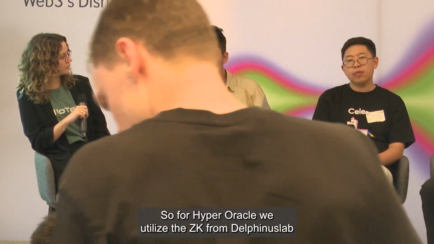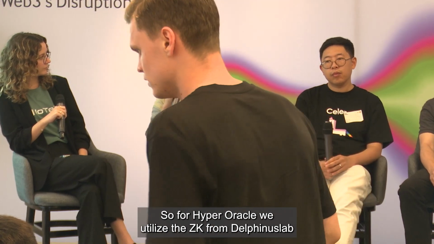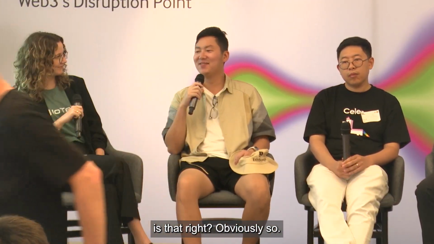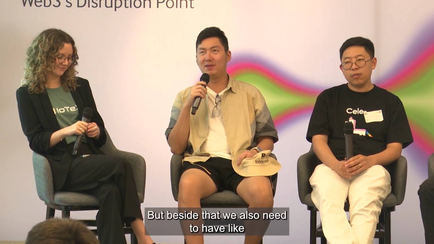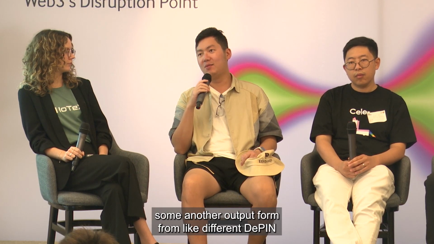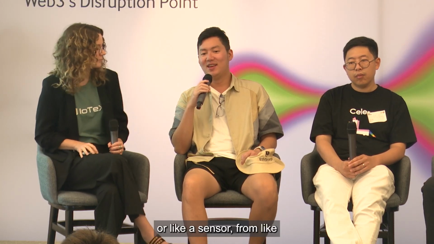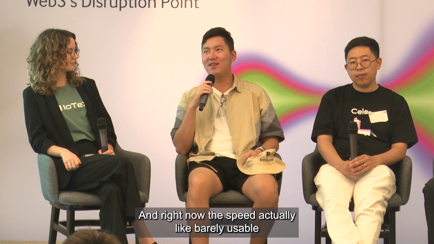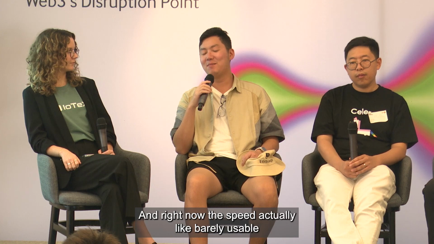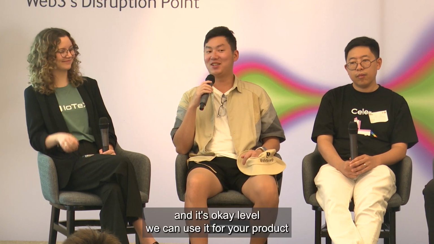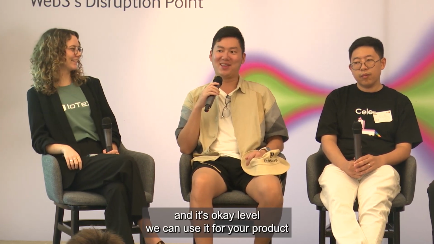Yeah, so for Hyper Oracle, we utilize the ZK version from DelphinusLab, obviously. But besides that, we also need to have the attestation circuit and some other output from different DePIN or sensors from internet data, right? You need to batch them together. And right now, the speed is actually barely usable. It's at an okay level. We can use it for our product.